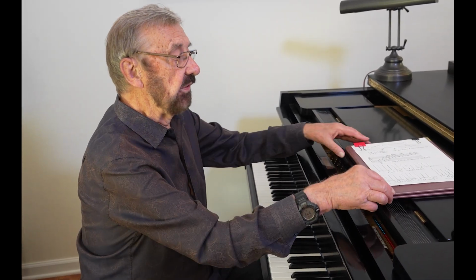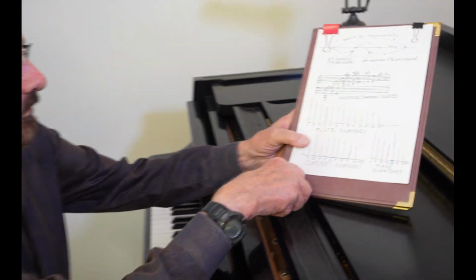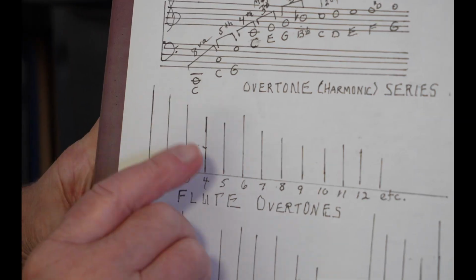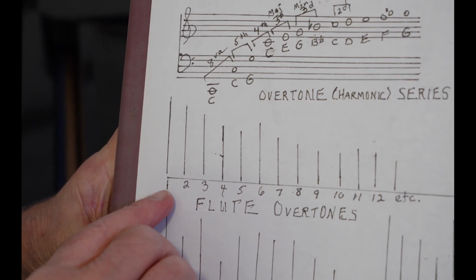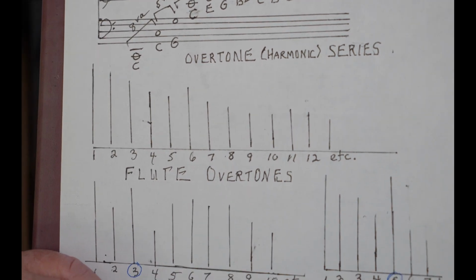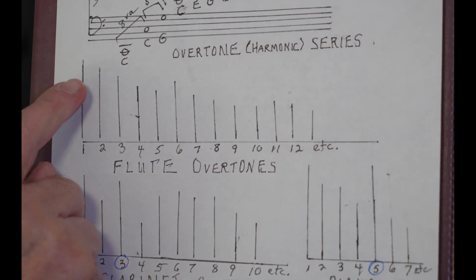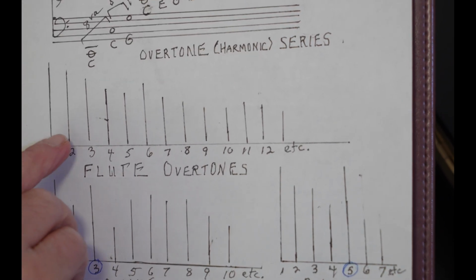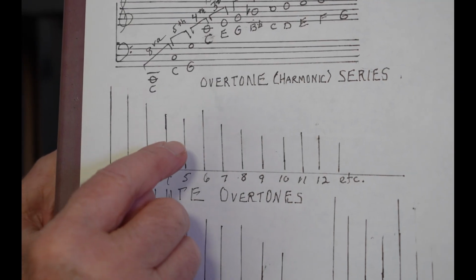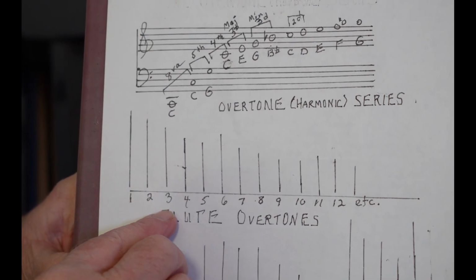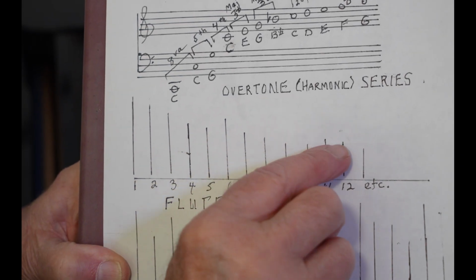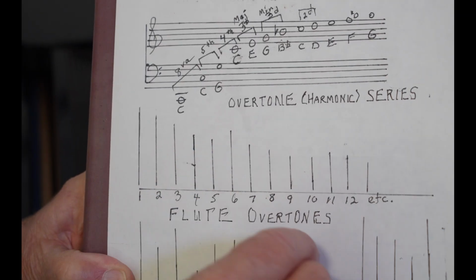And if you look at these lines down here, they represent the relative intensity or loudness of each of the overtones. So there's the fundamental, and that's this frequency. And let's pretend it's 100. The next one, this is the second harmonic. It's a little bit softer. And then the third, and notice how they come down rather gently. There might be a stronger overtone in there.